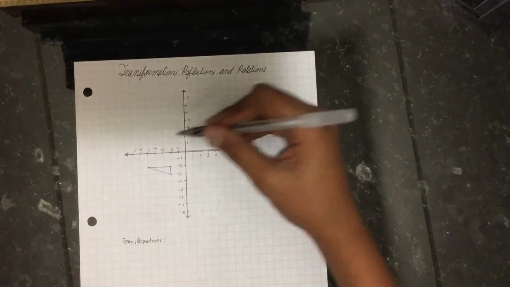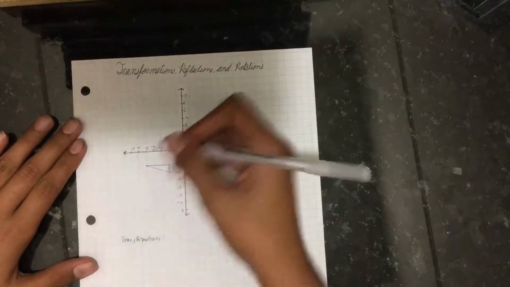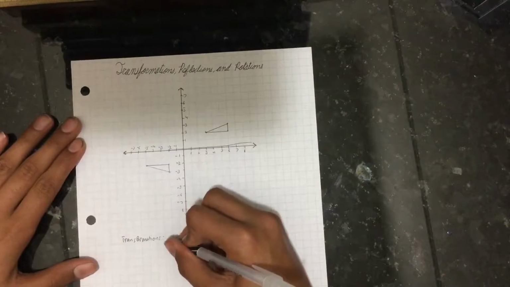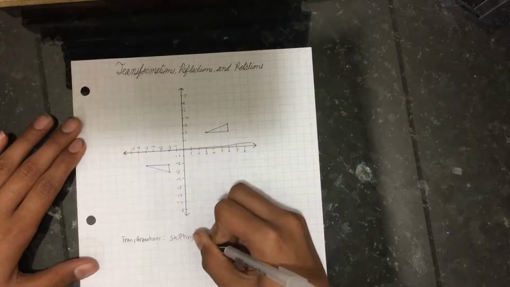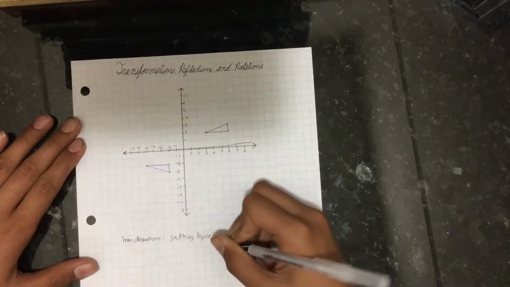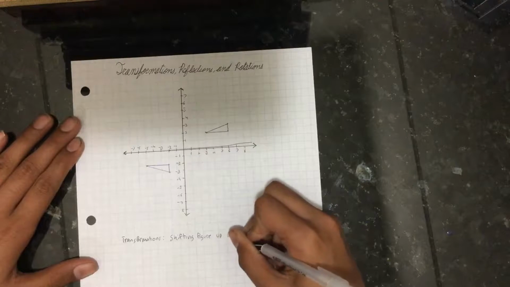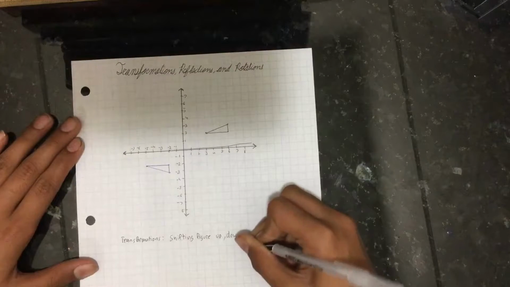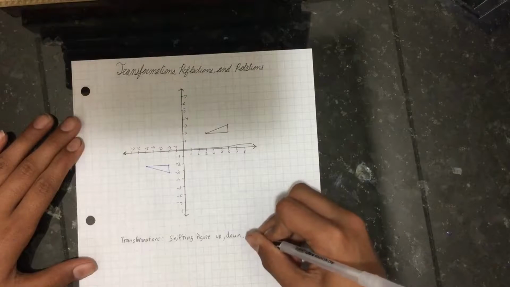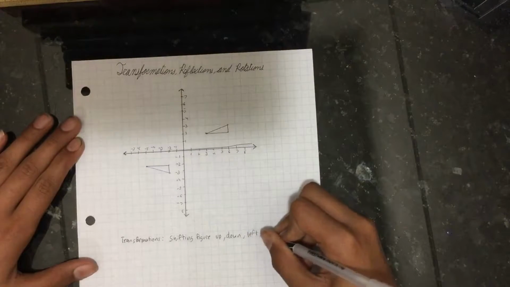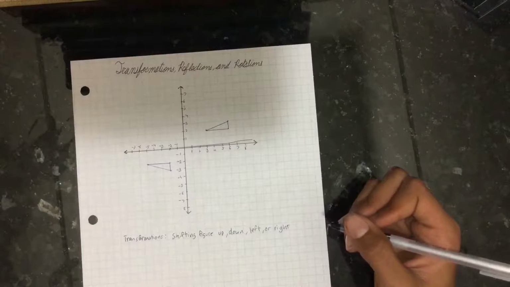Shifting the figure up, down, left or right. So that's what transformations are.